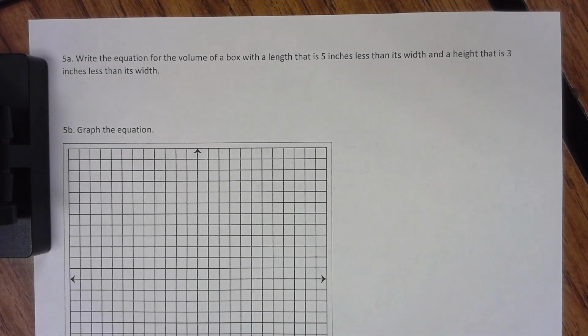So when we go through this, I'm going to set it up. I'm going to ask you to do like 1 or 2 things. I just need you to try, okay? So come up with some sort of guess. This problem reads, write the equation for the volume of a box that has a length that is 5 inches less than its width and height that is 3 inches less than its width.